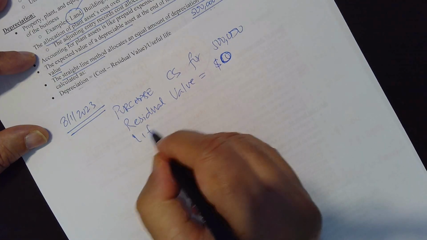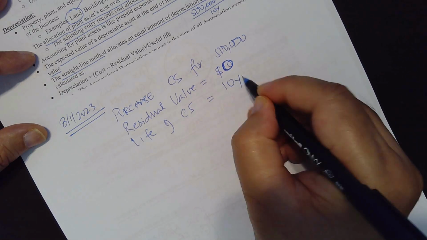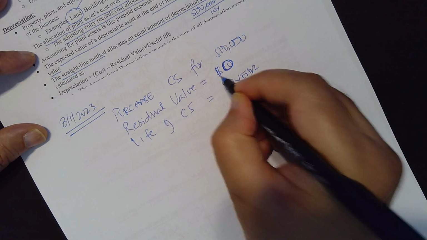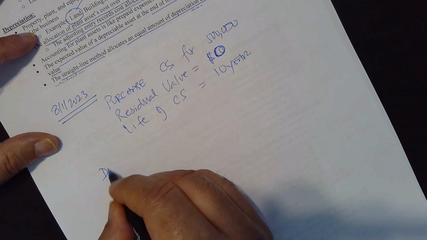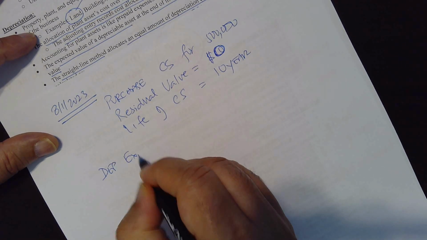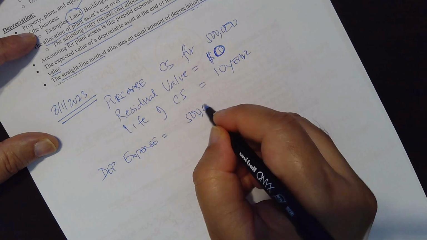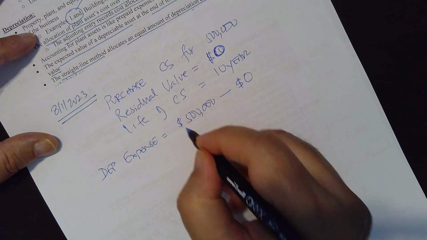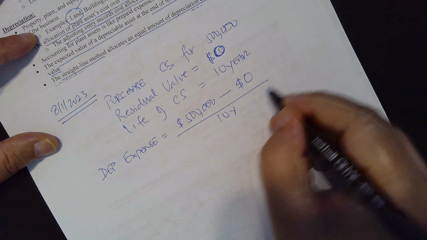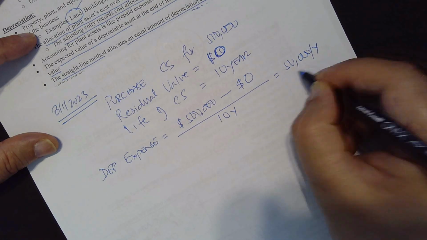The life of this computer system is 10 years. Okay, so we calculate the depreciation expense using the formula. It will be 500,000, the cost, minus the residual value of 0, divided by 10 years. It gives me $50,000 per year.